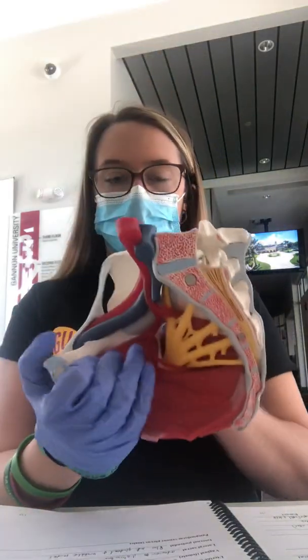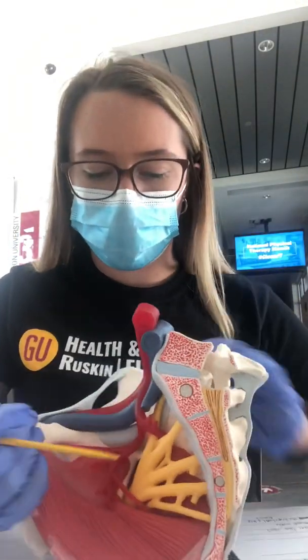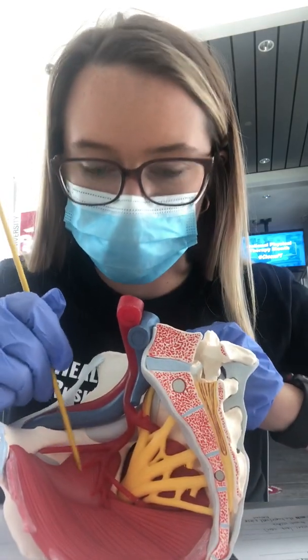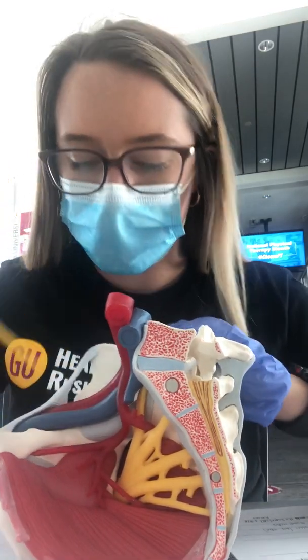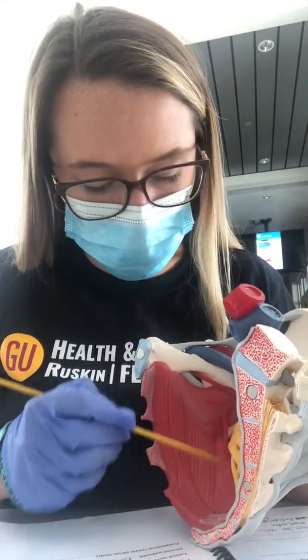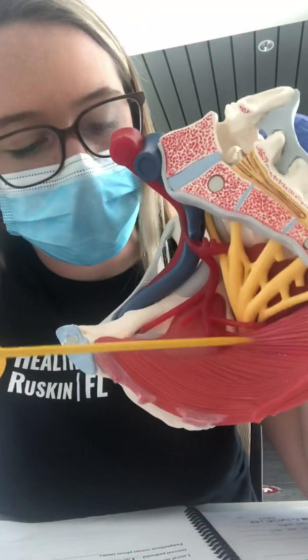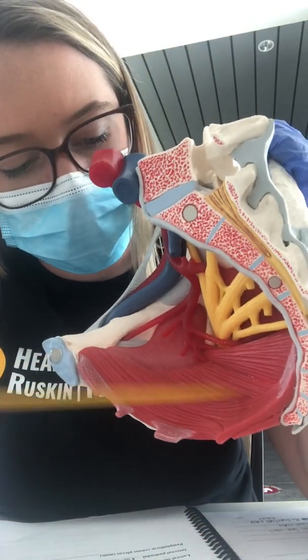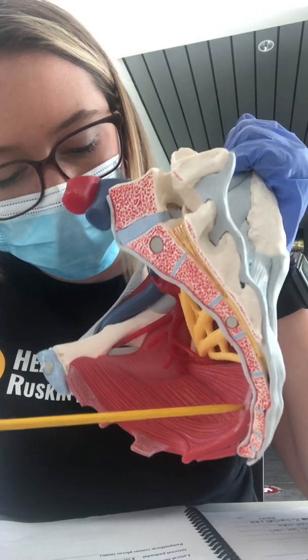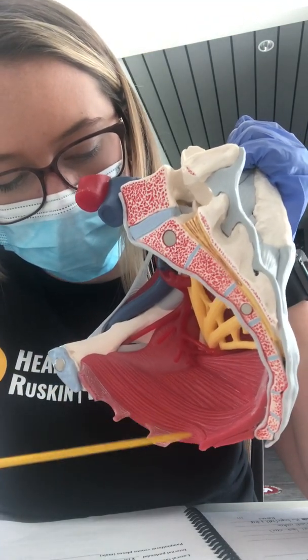So here's the female hemipelvis along with the female organs. Here's the other side. So we'll go over the muscles first. We have the obturator internus. Just inferior to that we have the coccygeus muscle, which is part of the pelvic diaphragm, along with the levator ani muscles. So we have the iliococcygeus, pubococcygeus, puborectalis here.